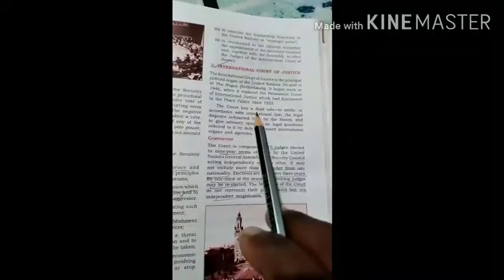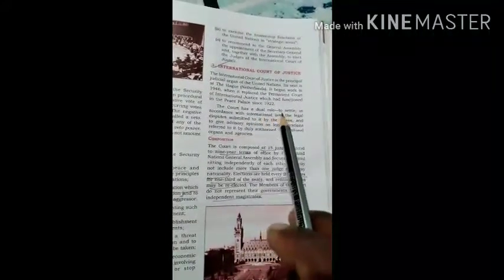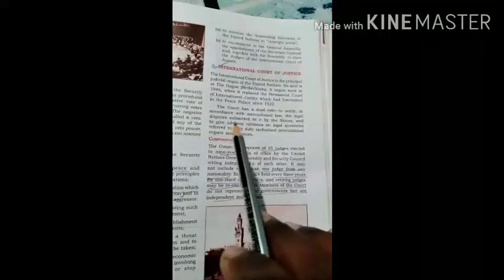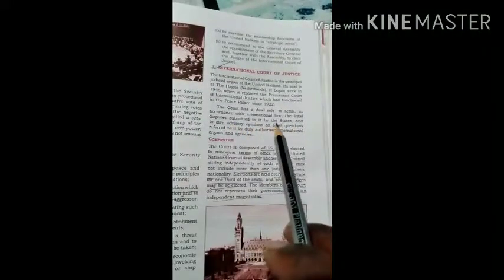The court has a dual role. So the court has two different roles. First, to settle, in accordance with international law, the legal disputes submitted to it by states.